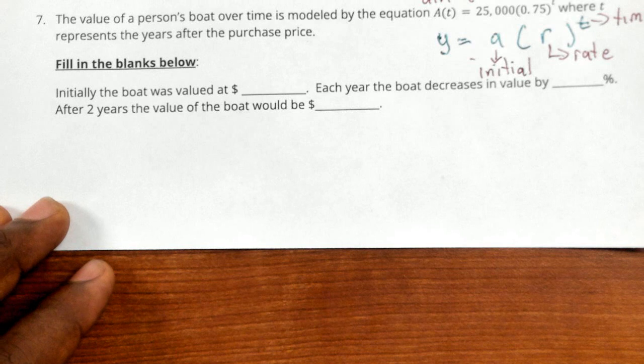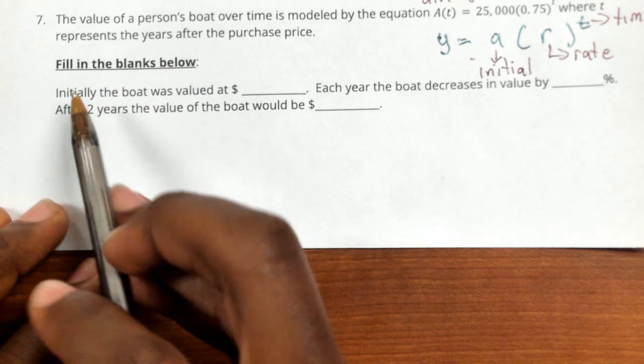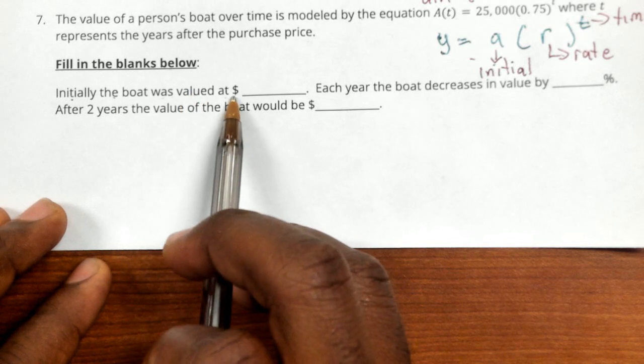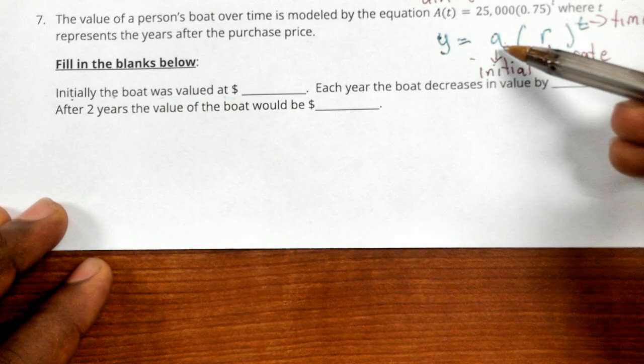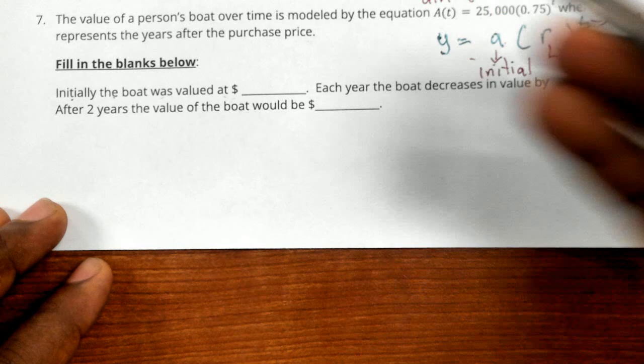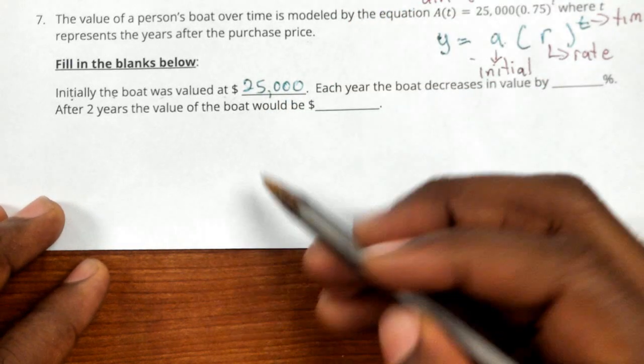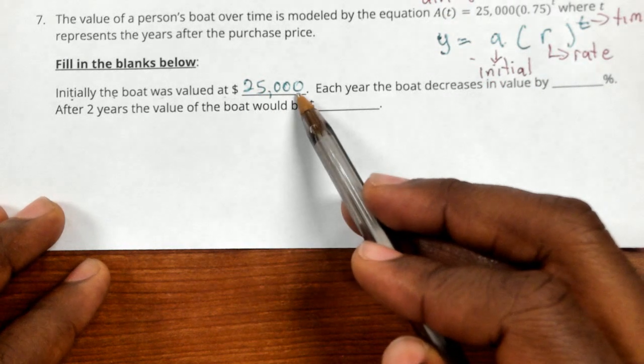So the question says fill in the blank. It says the boat was initially valued at what? What represents the initial? This a. And we saw that this a was 25,000. So the initial value, or what we started with, was 25,000.